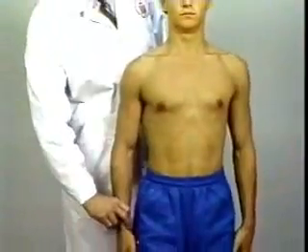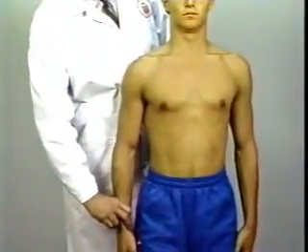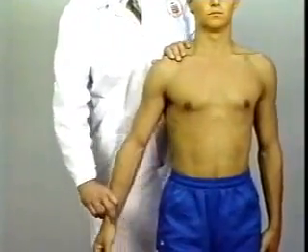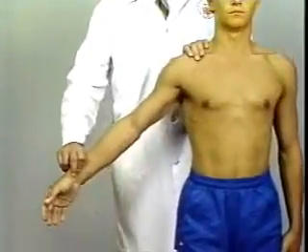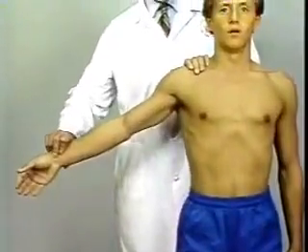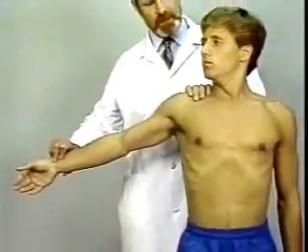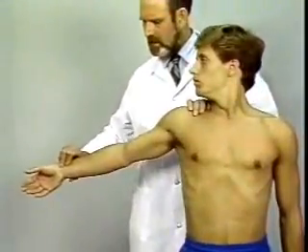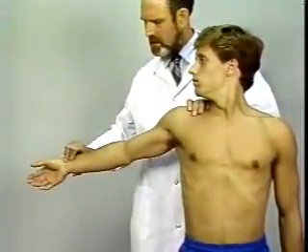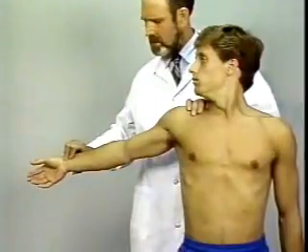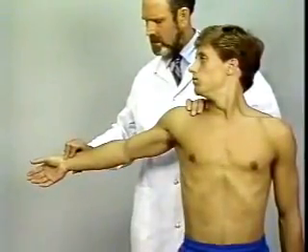Gradually abduct and extend and externally rotate the arm. Then instruct the patient to take a deep breath and turn the head towards the side you are examining. A decrease in the radial pulse volume or obliteration of the radial pulse suggests compression of the subclavian artery in the cervical region.